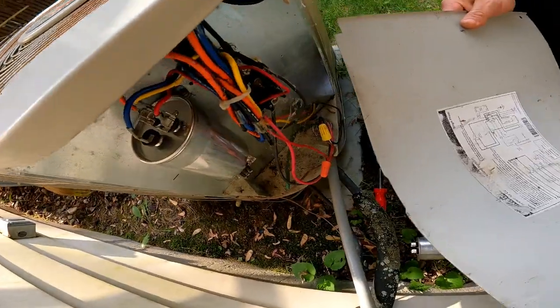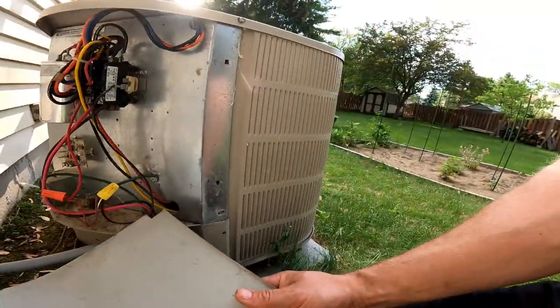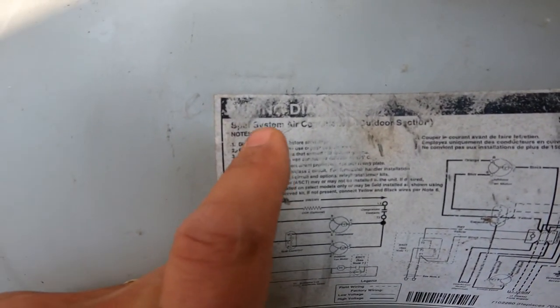As I'm sitting here too, this is one of the things that I like, is that older equipment will show you how to kind of look at some of the schematics here. Gives you some safety steps here. Definitely advise you follow that.